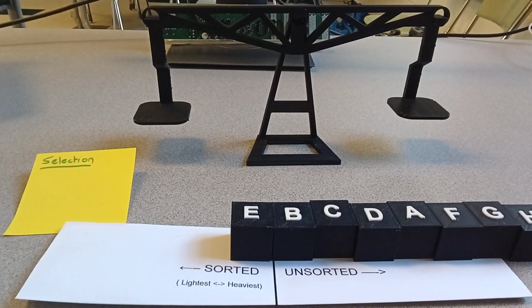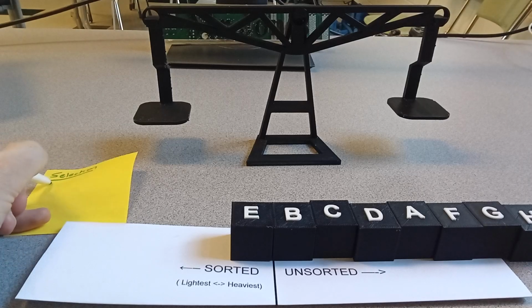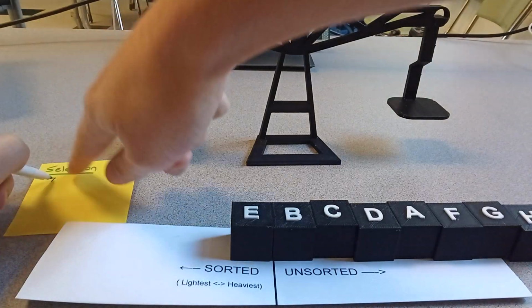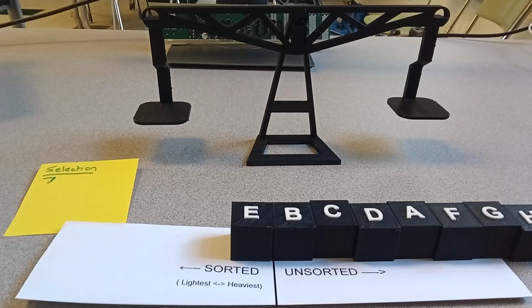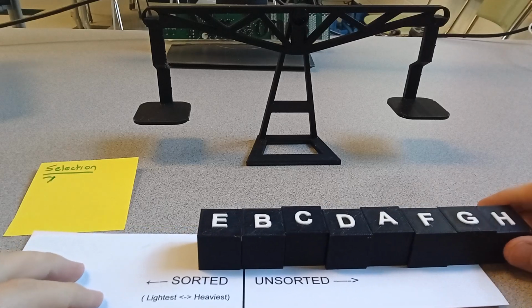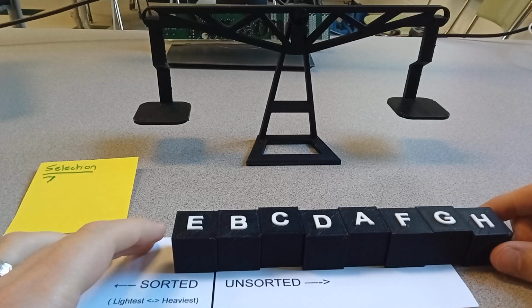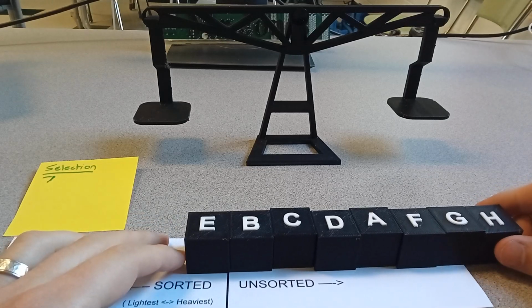Let's update our tally. To go through this process, I started with 8 cubes. I had to make 7 total comparisons to get to the point where I understood that E was the lightest. So I'm going to add 7 to my tally over here. 7. So now I can repeat the process, and I'll go a little bit faster this time. And the idea here now is that I have an unsorted array of size 7. That's everything other than E. And my goal is to find what is the lightest cube of this unsorted array.